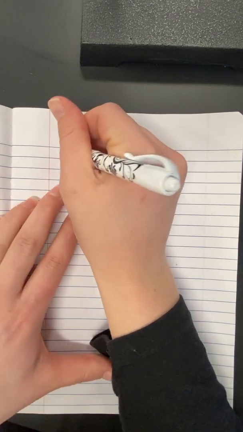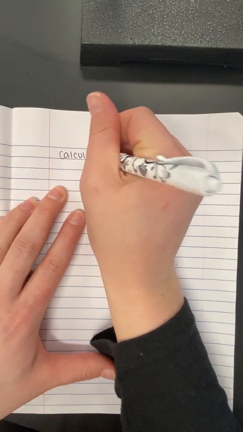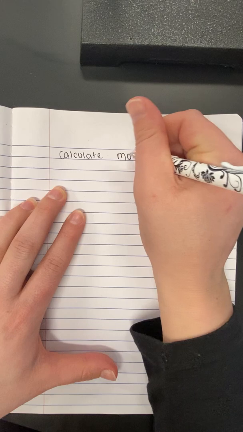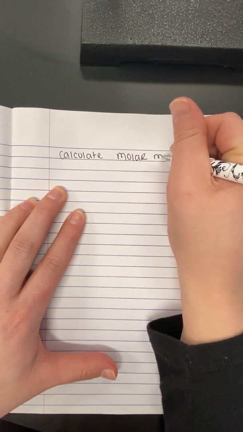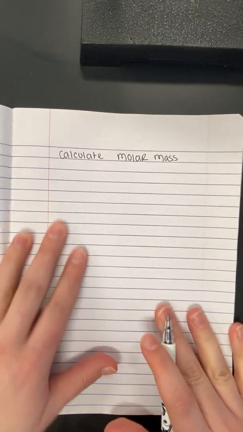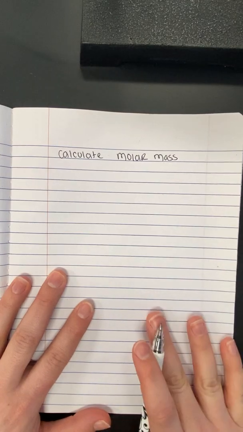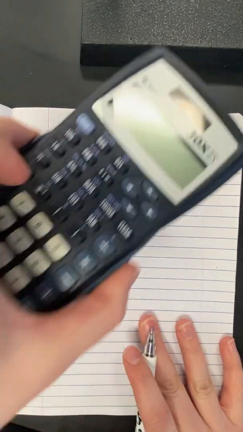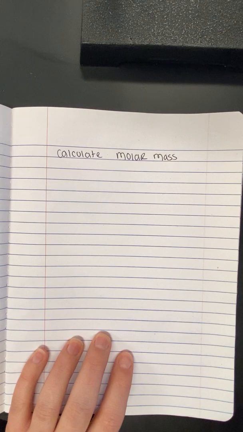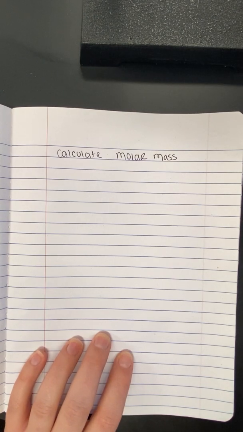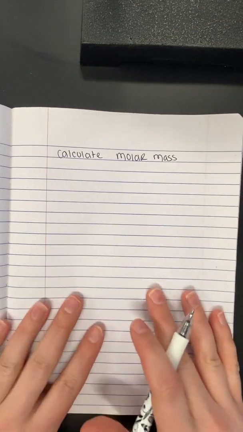All right, folks, it is practice time. So we're going to be practicing how to calculate molar mass. I told you guys you need a periodic table and a calculator. I got my calculator right here. I have my periodic table up on my desktop, so I'm able to see it there. I'm not going to have enough room to have it here.